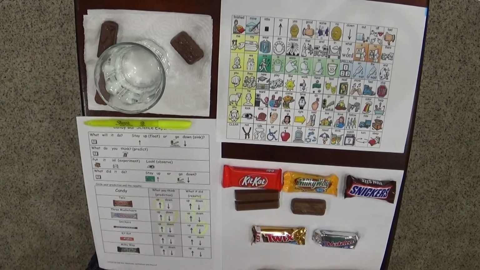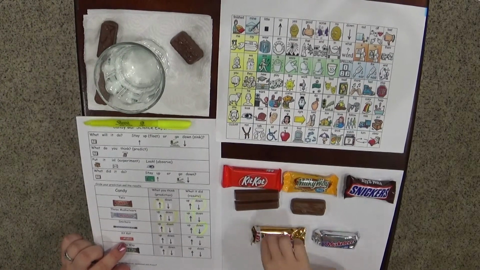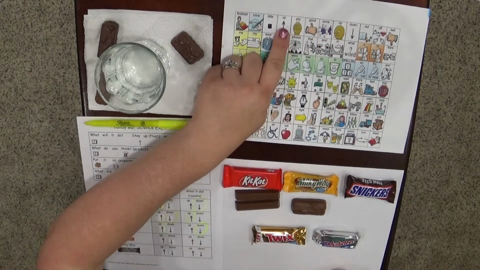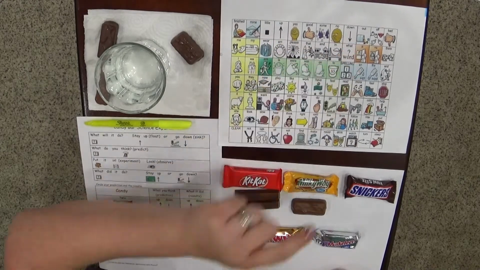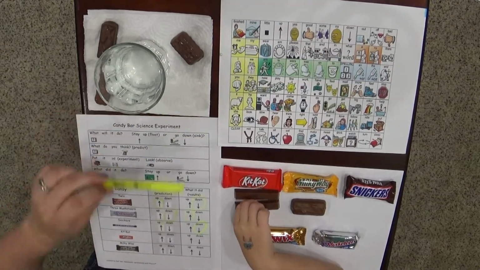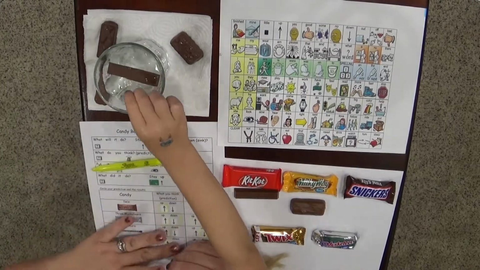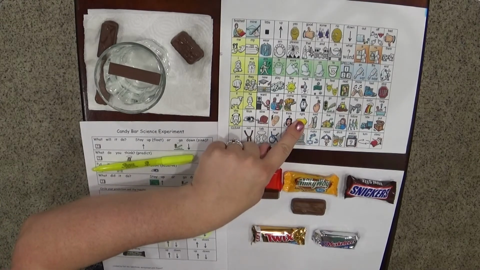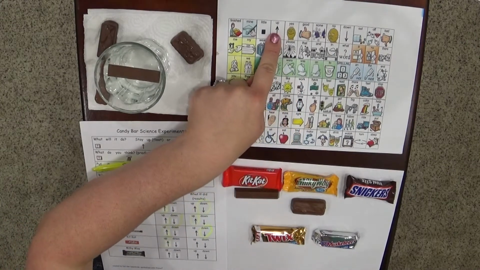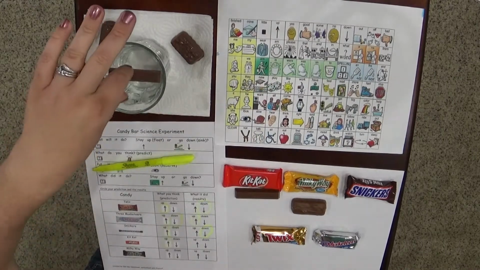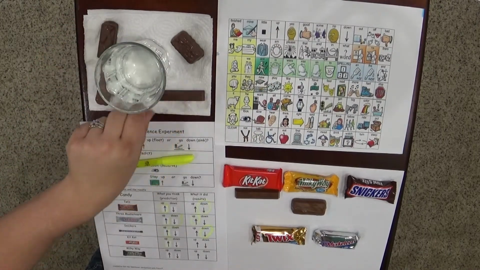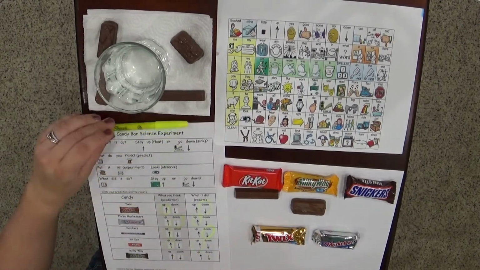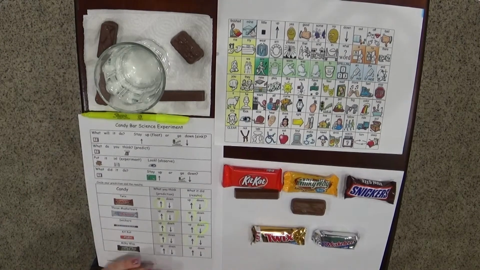Our next candy bar on the list is the Kit Kat bar. What do you think is going to happen? Will it stay up or go down? Stay up. All right, let's see here. You were right, weren't you? It stayed up at the top. It's floating. All right, we'll take this one out. Two stayed up and two went down.